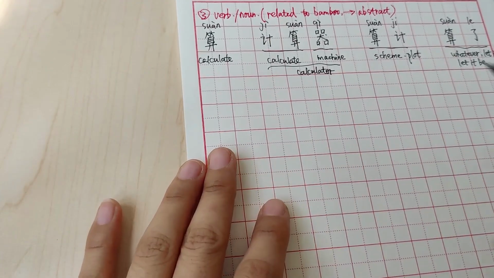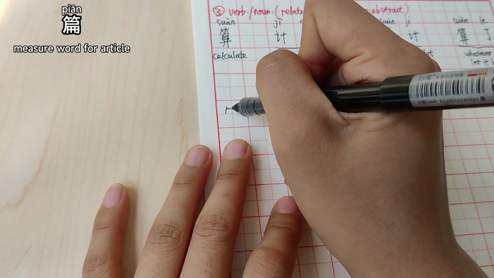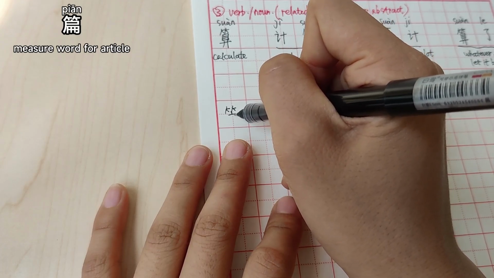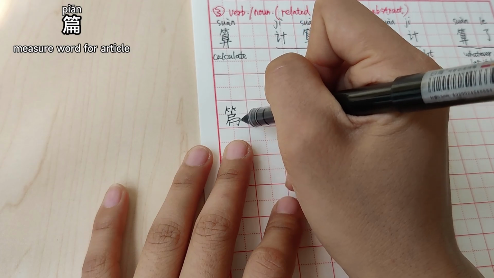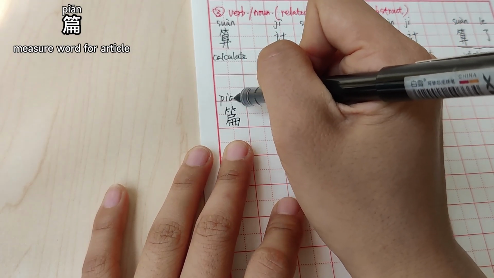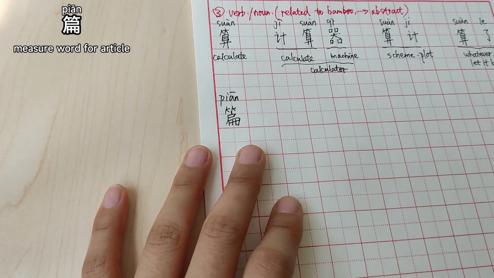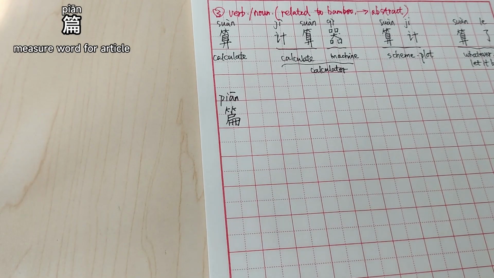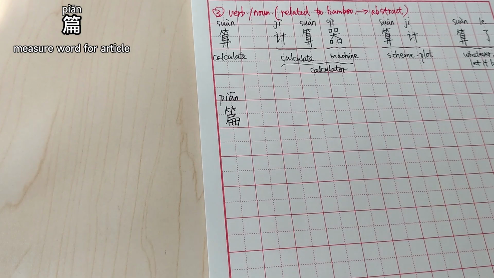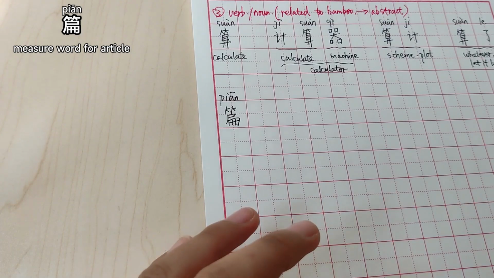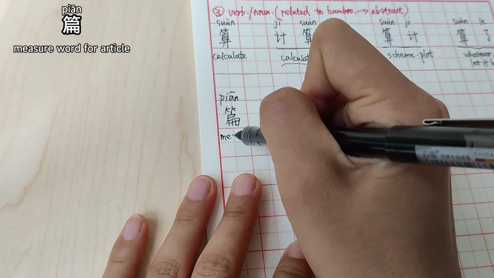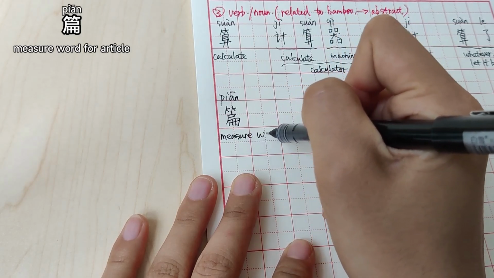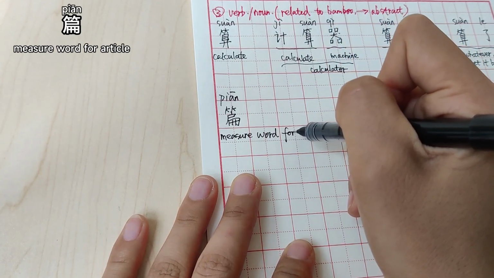Moving on, next example. 篇. 篇 used to be the measure word to measure the bamboo scroll we just mentioned. And after 1,000 years of evolution, because we're not using the bamboo scroll anymore, in modern times, the 篇 refers to the measure word for articles.